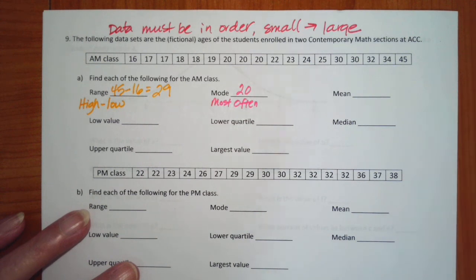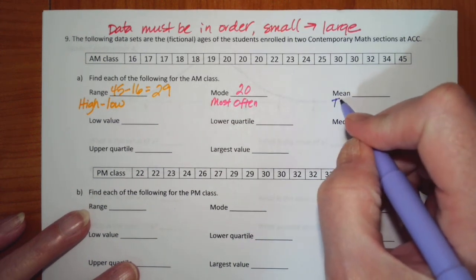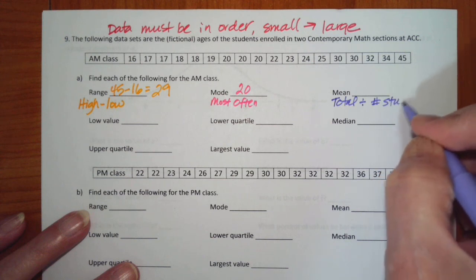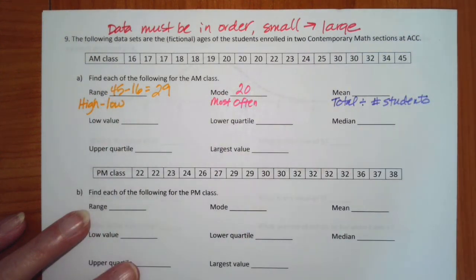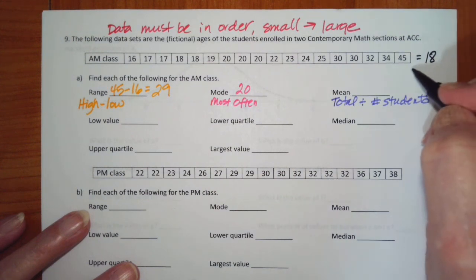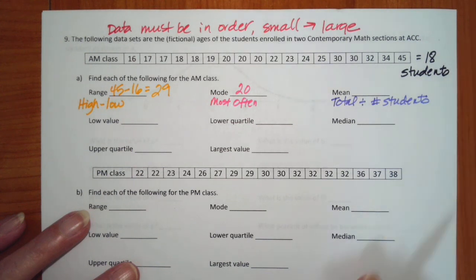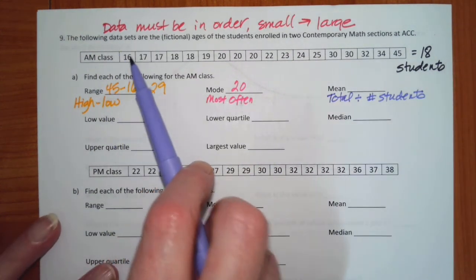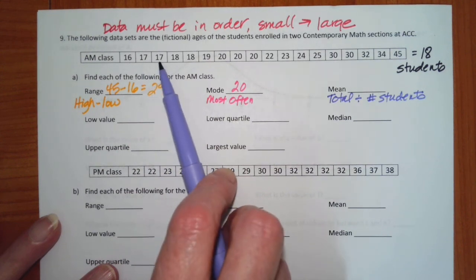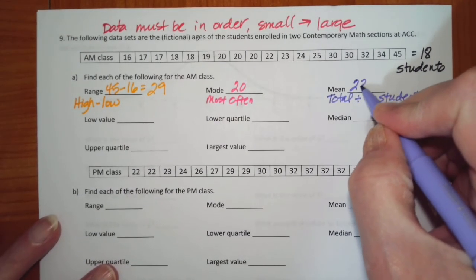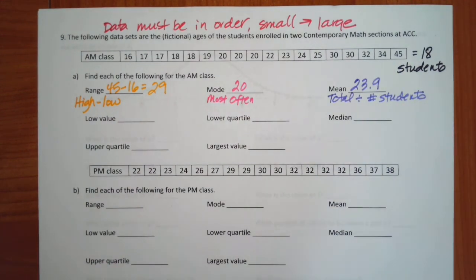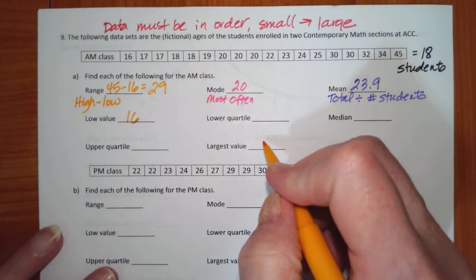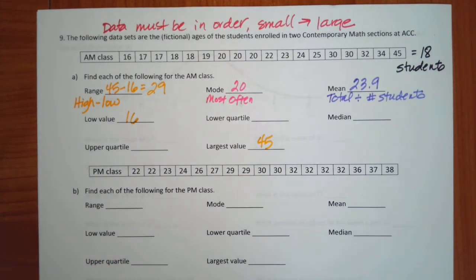The mean is going to be the total divided by the number of students. If I add all these up, there are 18 students. Again, to save time, I'm going to give you the answer, but you will probably want to practice it on your own. So if I add up 16 plus 17 plus 17, and if a number is repeated, you have to add it twice or three times or whatever, you get 23.9. We already talked about the low and the high. If you're given a bunch of blanks like this to fill out, you can do it in any order that you want.